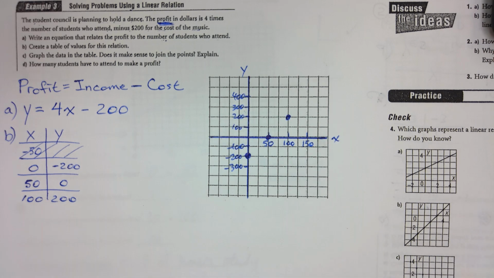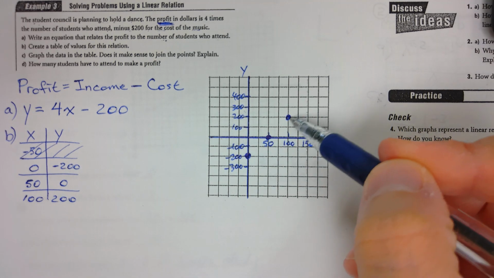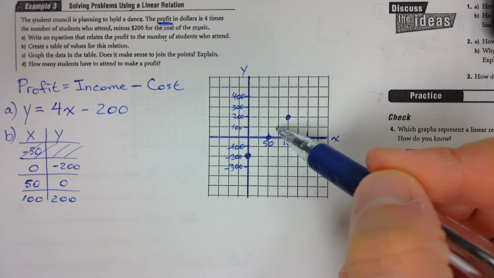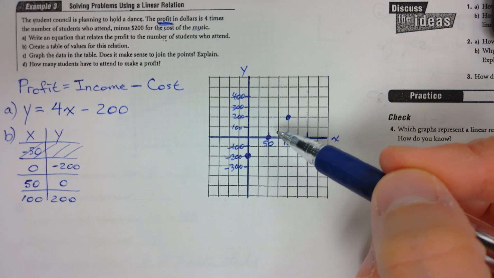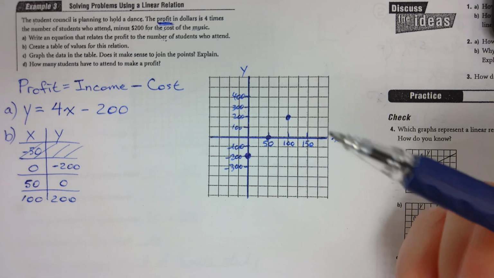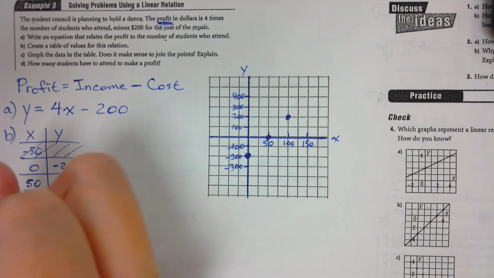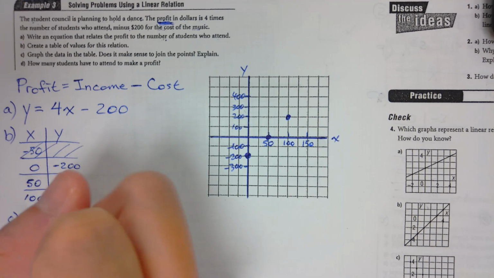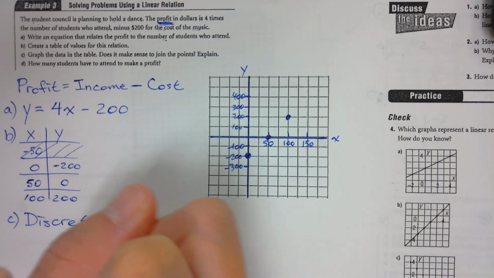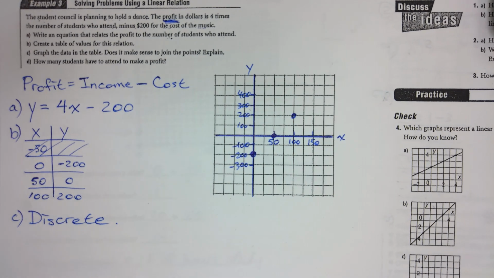You can have one person, but you can't have half a person. If you connect it, you're not only saying 51, 52, 53, you're also saying 50.1, 50.2, 50.3 as well. So that's why it doesn't make sense to join it. So it's discrete. Don't draw the line, can't have half a person.